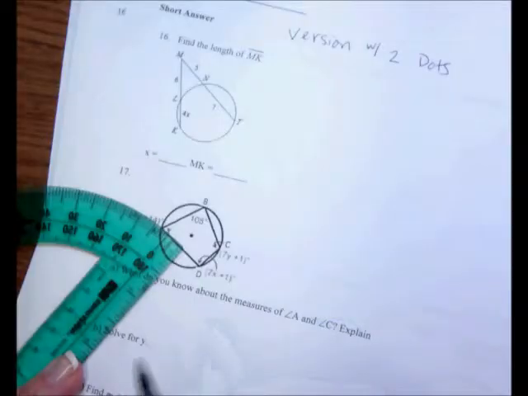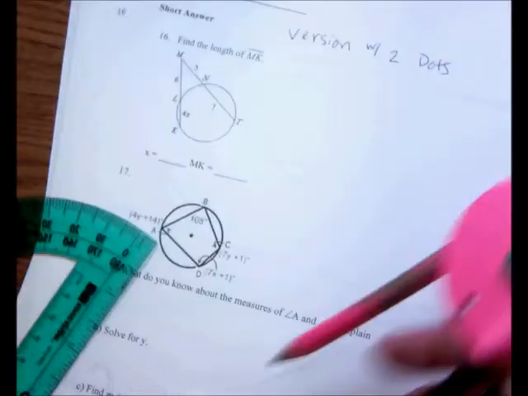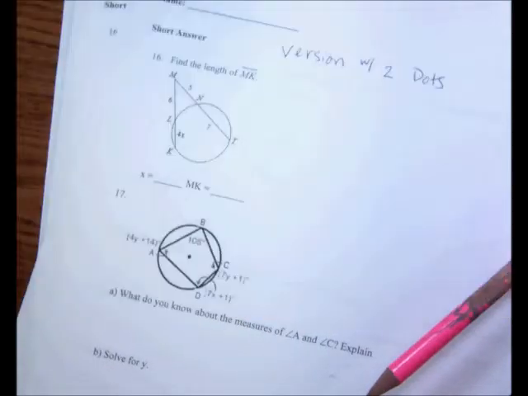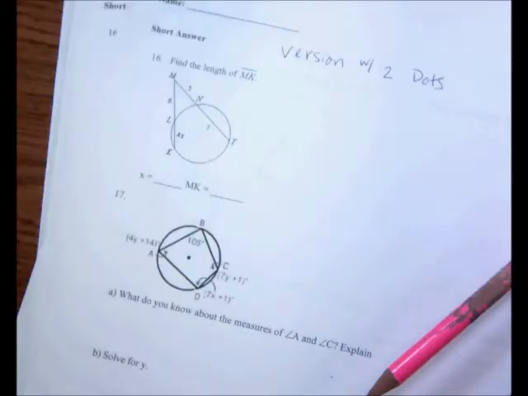And the next thing, I'm going to draw the perpendicular bisector to AB. I'm going to make that a little bit bigger, just so I could distinguish between the two. I'm sorry if you couldn't see me do that.